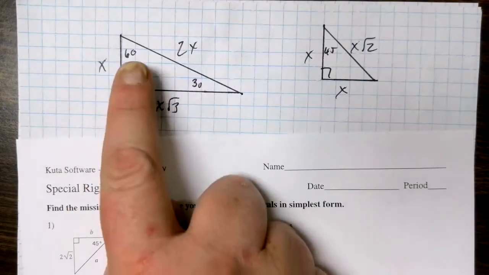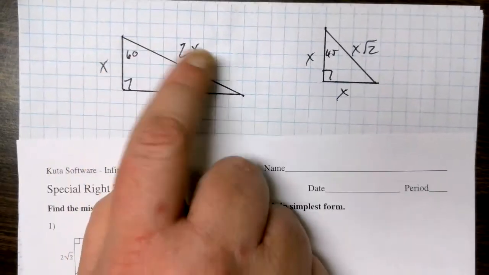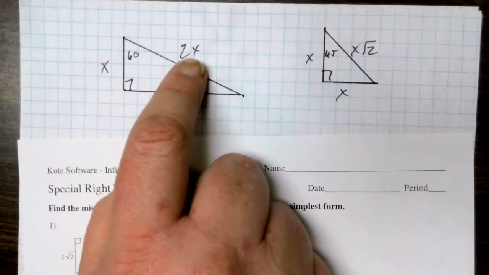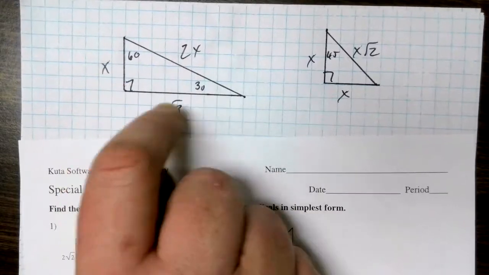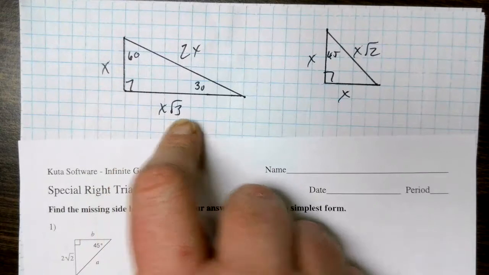Here are the two patterns for the 30, 60, 90 right triangle. If we know the short side, it's x. The hypotenuse is twice as long as the short side, and the long side is x root 3, or whatever the short side is, times the square root of 3.